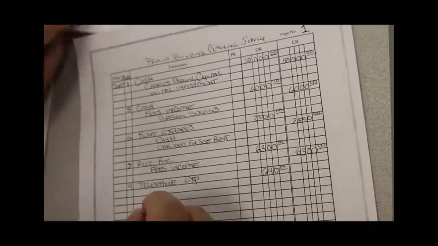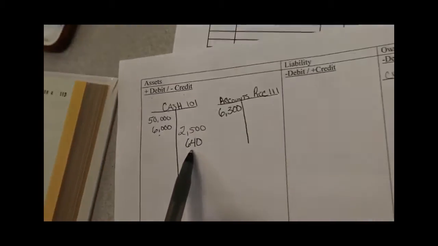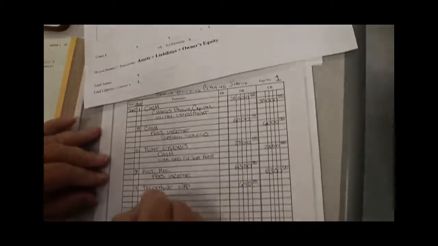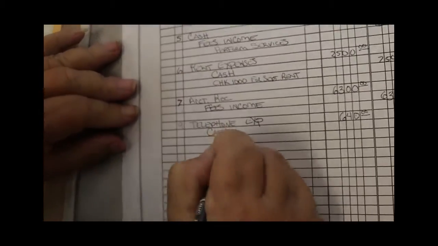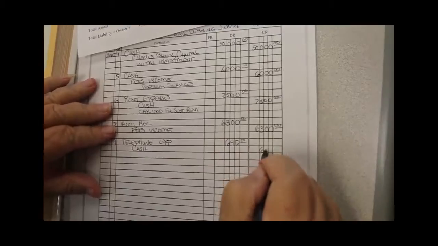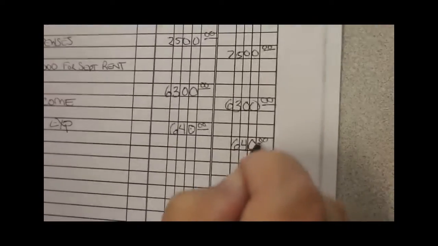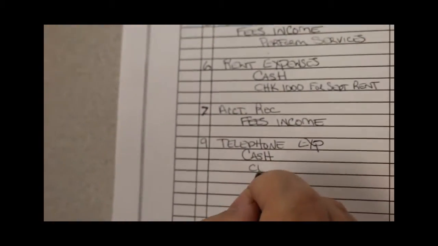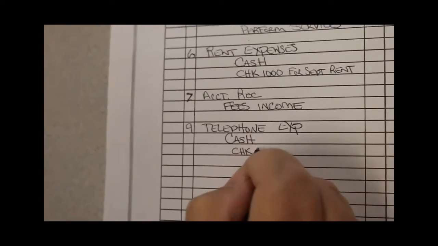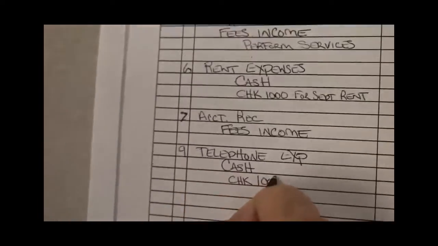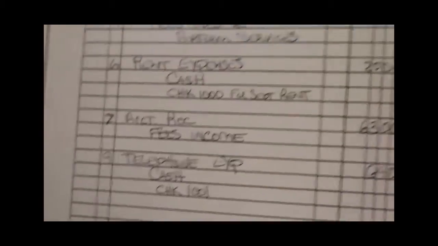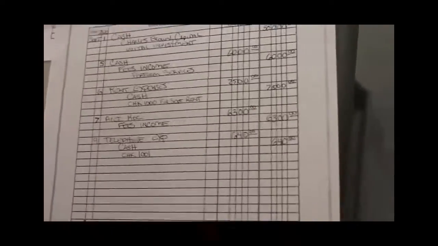And then cash is decreased. So we're going to go ahead and put cash here. $640. Okay. Did we write a check? Let's see. Yes. So over here, underneath cash, I'm going to write check 1001. And that's all I need to put.